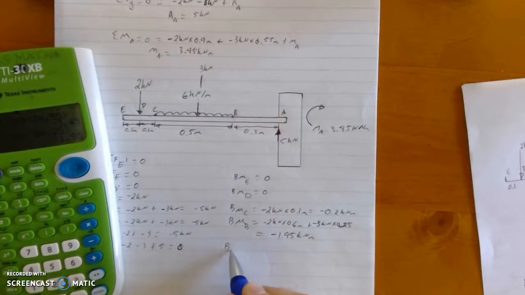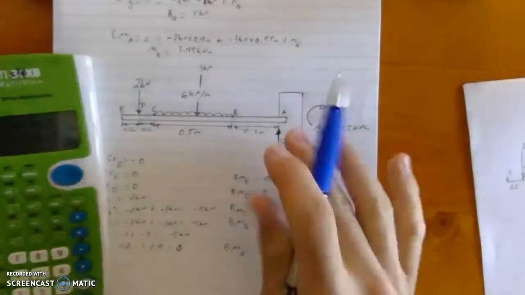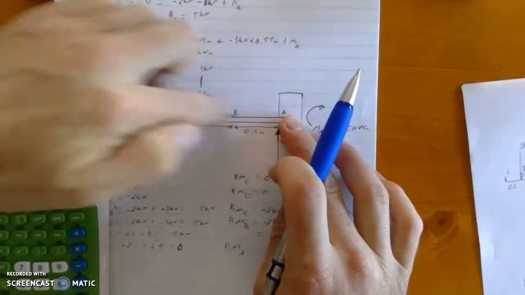Okay, now at bending moment at point A, you have 2 kilonewtons times 0.9 meters.